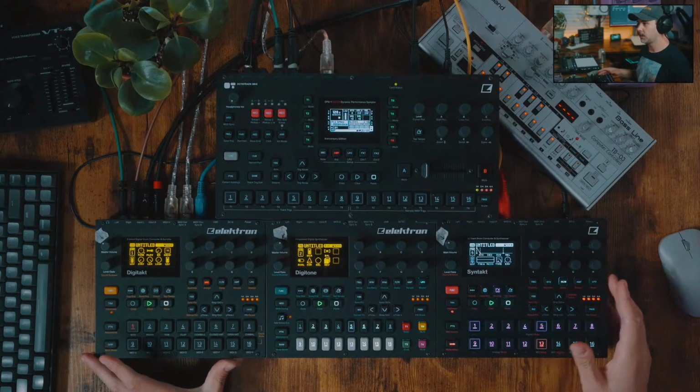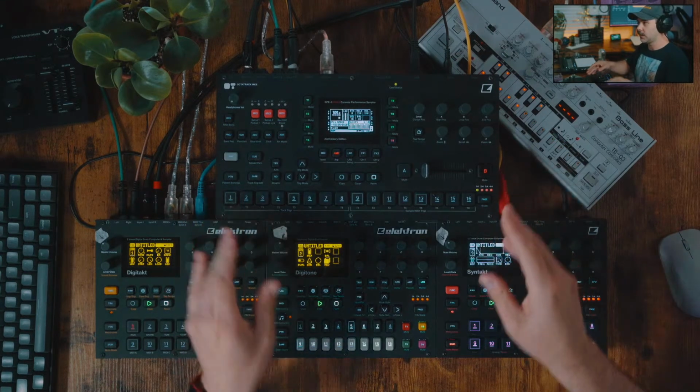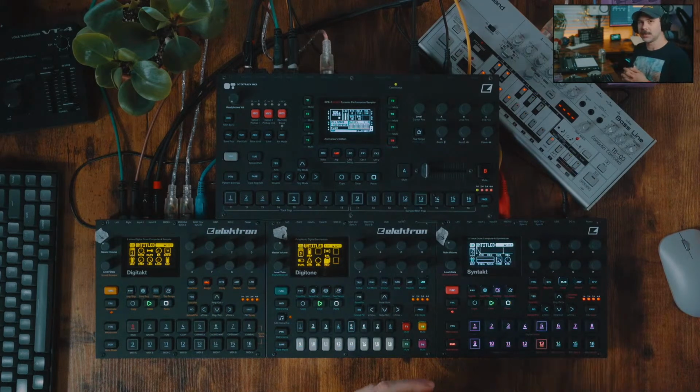Here's our wonderful Elektron setup that I so much love to use, or love to use so much. Pretty sure that's what I meant to say.